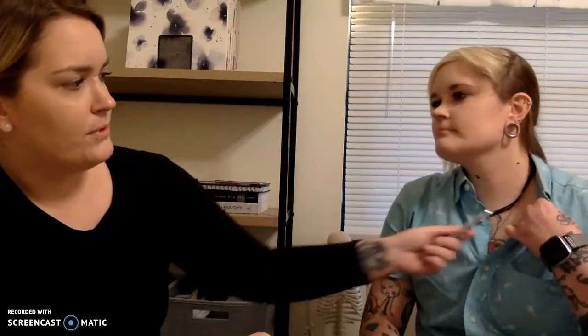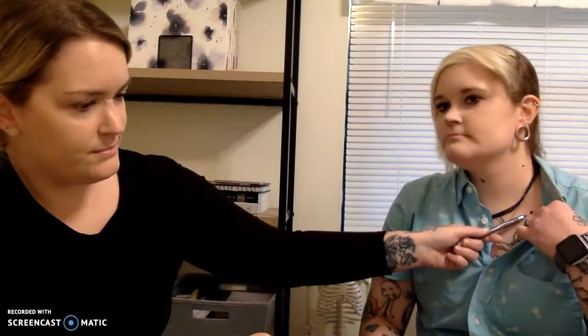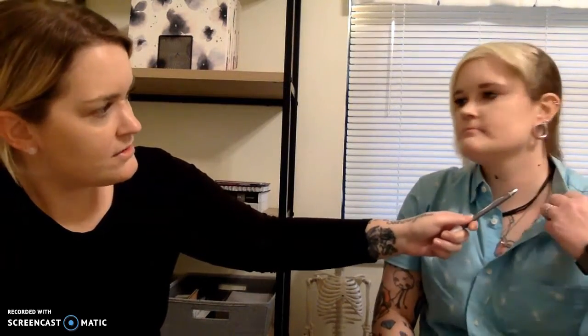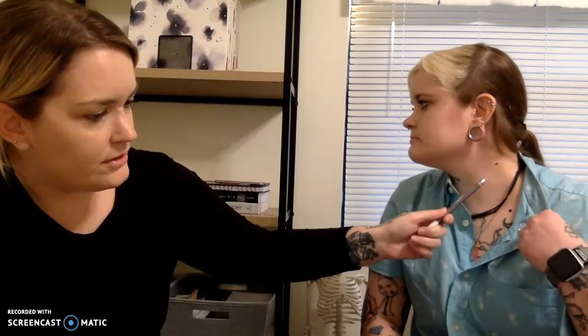So the next one I want to point out is our clavicle. It's right here with our little dot. Perfect. And then up from here, superior, is going to be the surgical marker for our jugular.